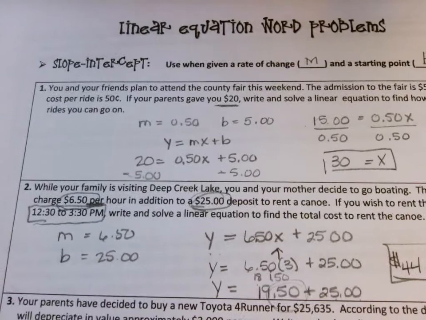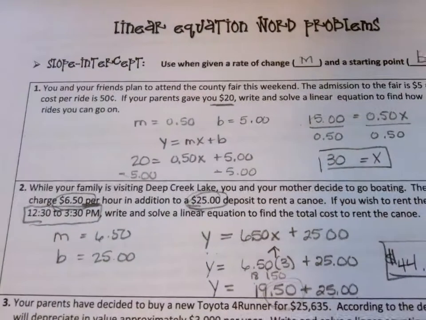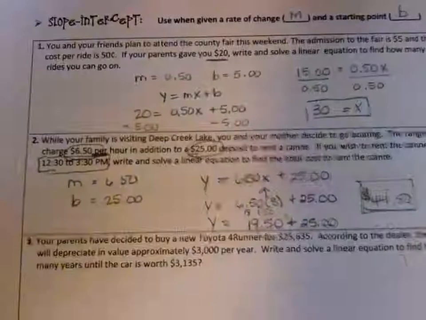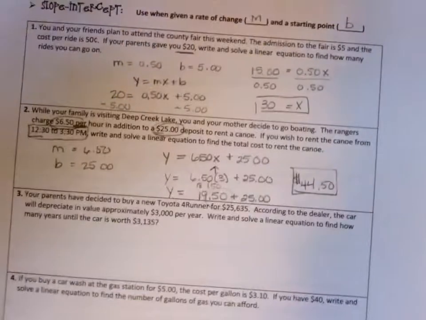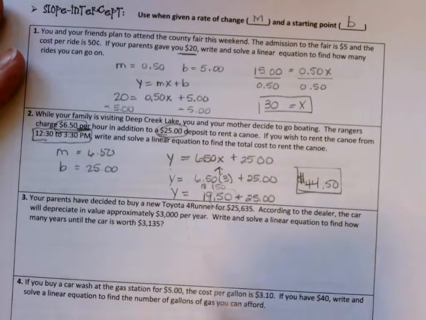So what I'd like you to do is pause the video and try problem 3 and 4 on your own. And then when you're done, you can check your answers with mine. So in problem 3, it says your parents have decided to buy a new Toyota 4Runner for $25,635.